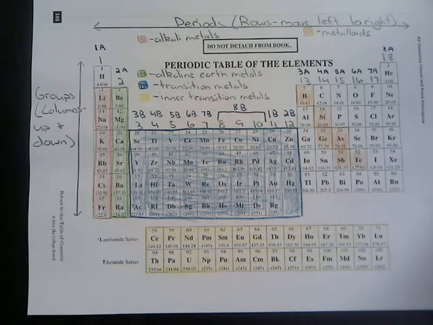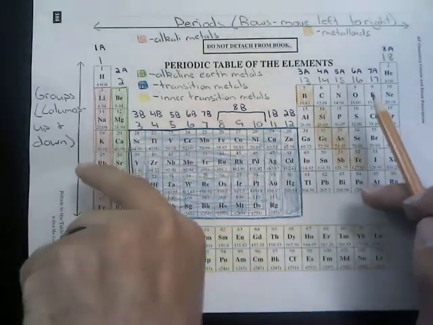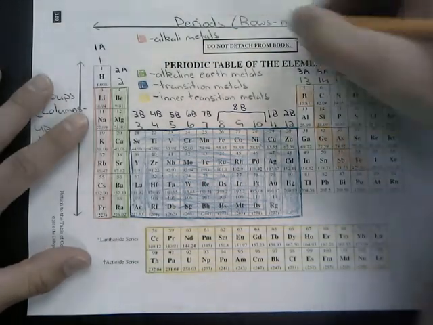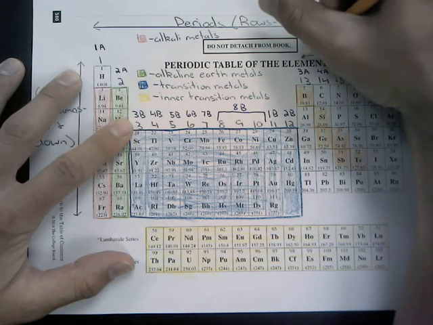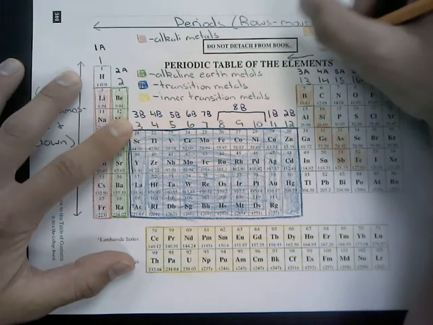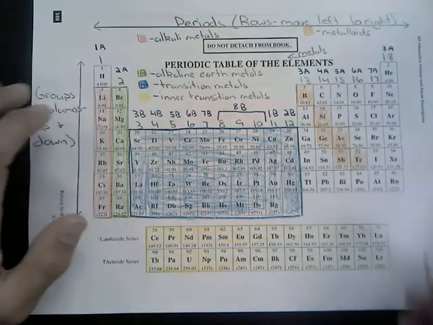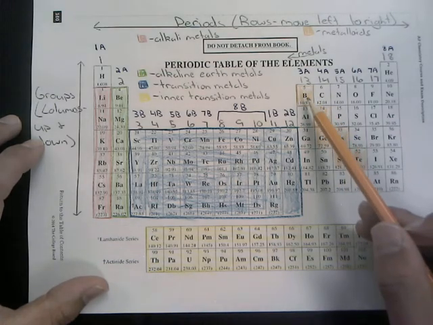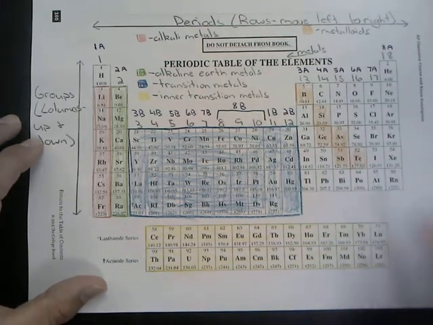Okay, so one thing I want to mention is this. Anything to the left of the stair-step line, and I'm going to draw an arrow, these things to the left of the stair-step line are known as a general classification as metals. Another general classification of elements is the stair-step line, which are metalloids.